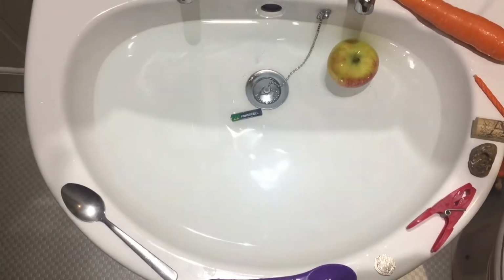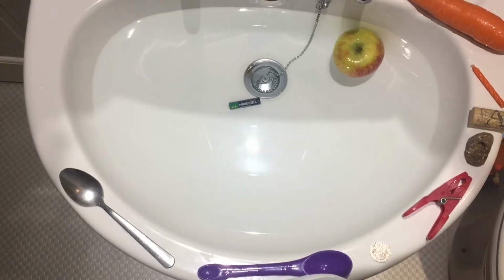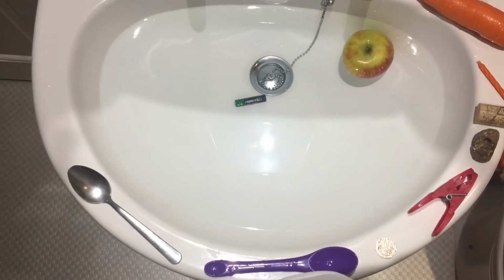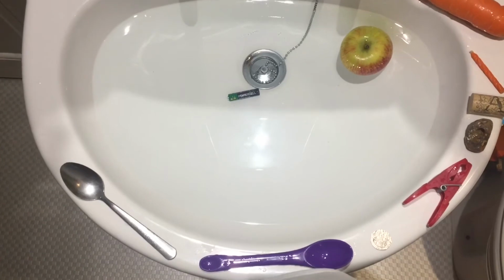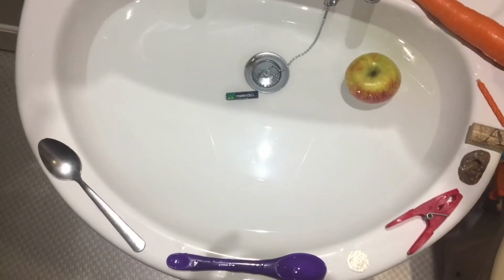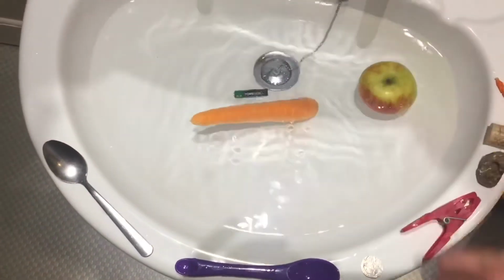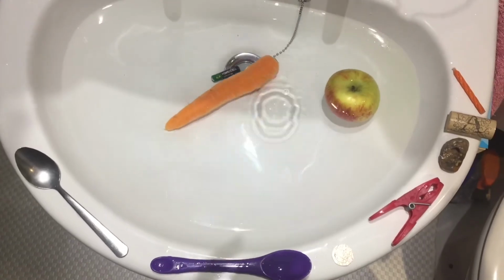How many of you have ever been apple bobbing? Yeah, you could apple bob now, couldn't you? Or maybe you could strawberry bob or pear bob. Need to find other fruits that float. I wonder, does a carrot float? Let's have a look. Oh, no, that sank. Oh dear.